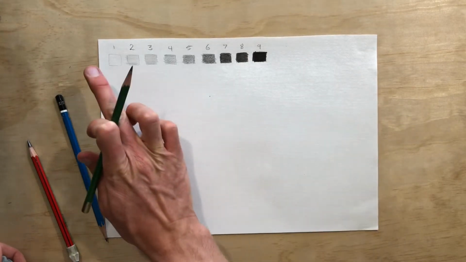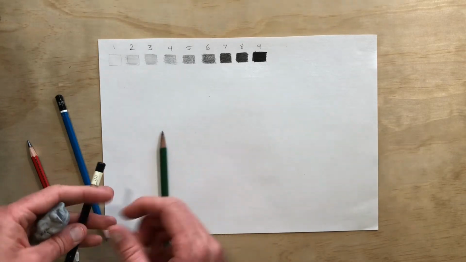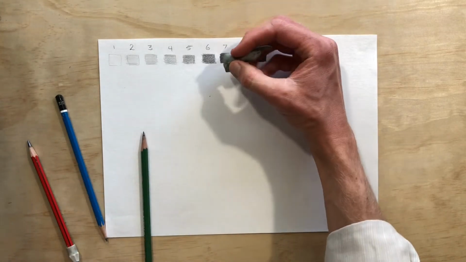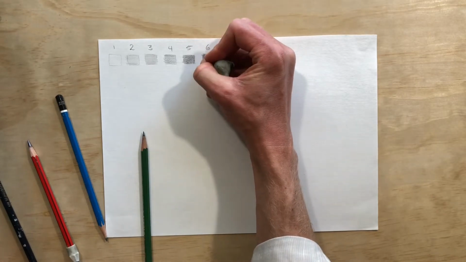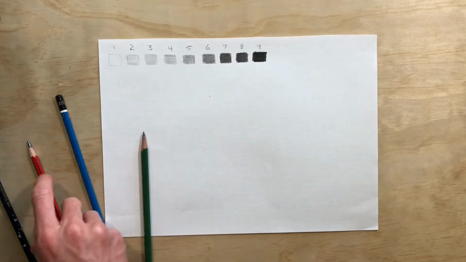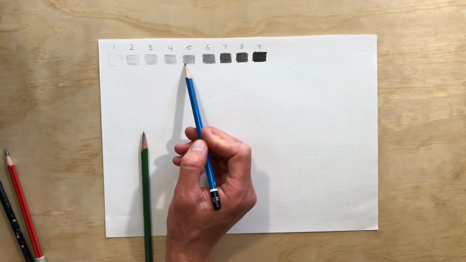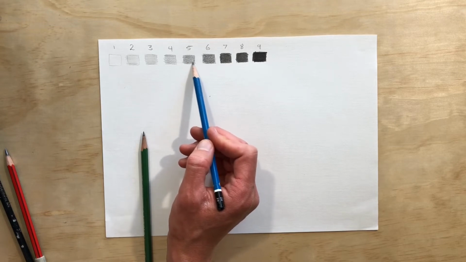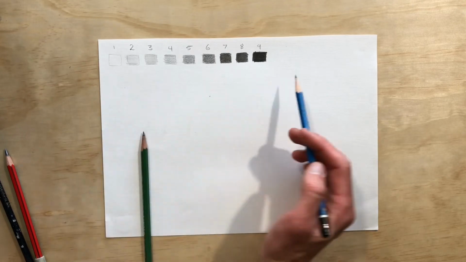Okay, so you can see each one is going a step darker all the way to my 9. I might clean this up just a little bit. And you might want to make small changes like, okay, my 4 and 5 look pretty similar, so I might kind of darken up these light patches on my 5. Same thing here, and try to get them working.